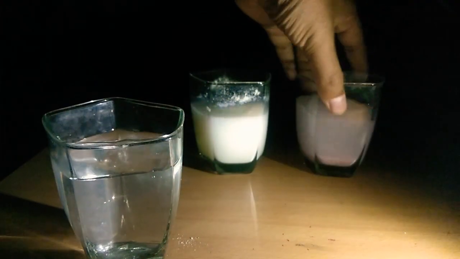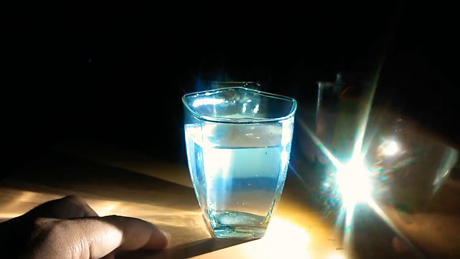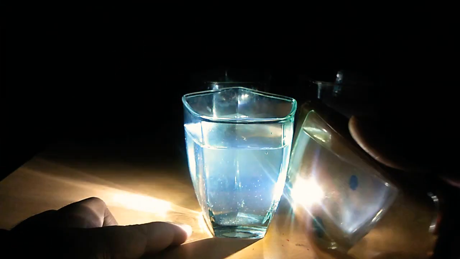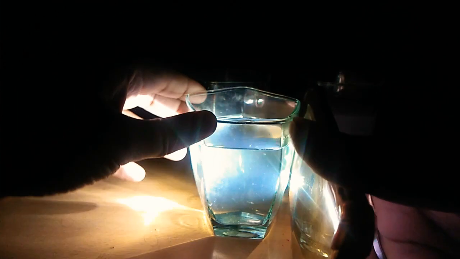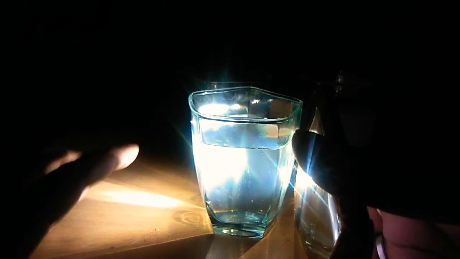So this was your solution. If I bring this light here, you cannot see any ray of light passing through the glass. It is absolutely clear, and generally solutions do not cause scattering of light.